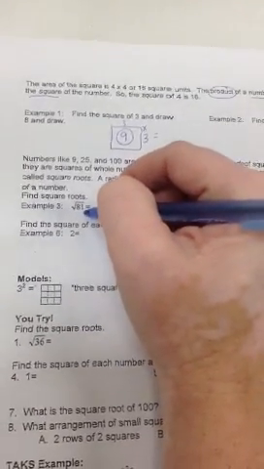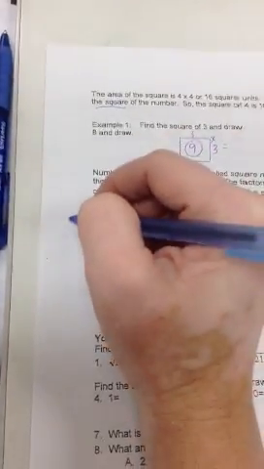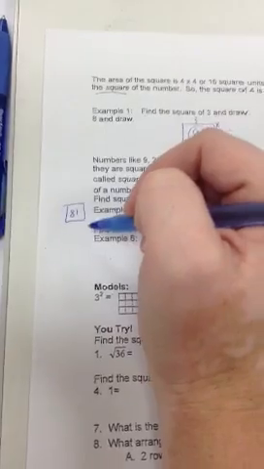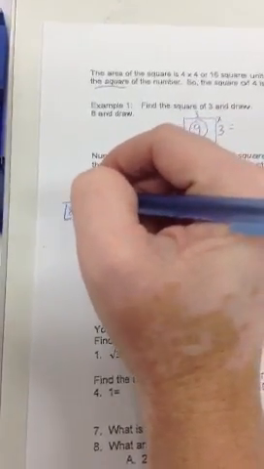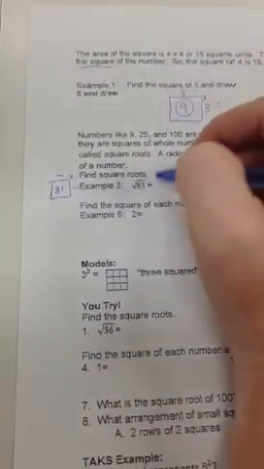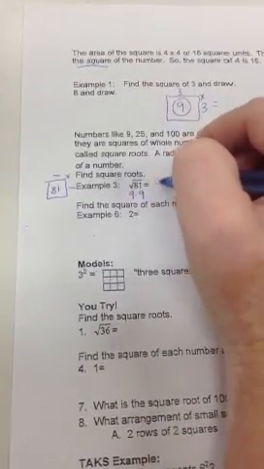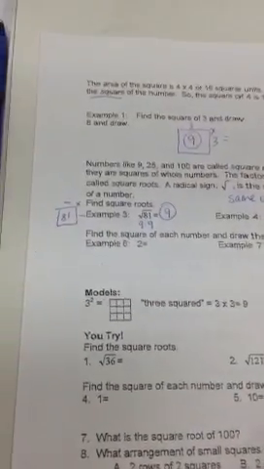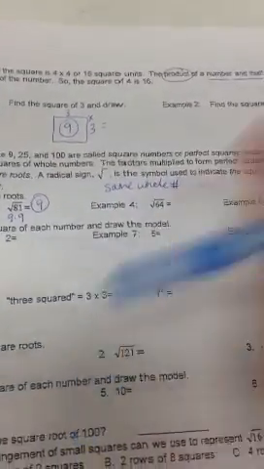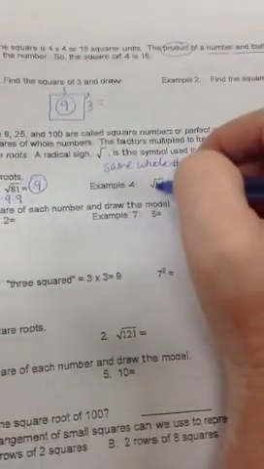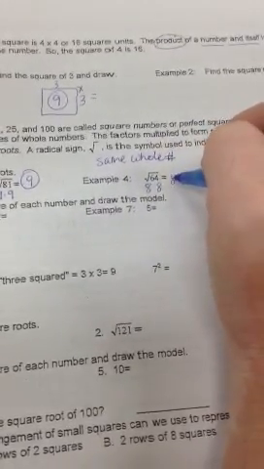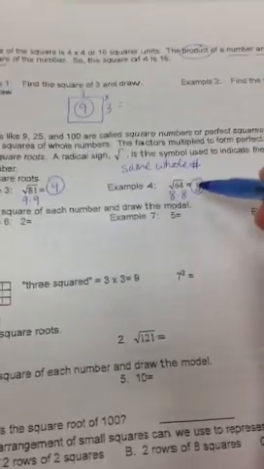So if I had square root of 81, that means if I had a perfect square of 81 squares, there were 81 little bitty squares in here, I want to figure out what times itself, what whole number times itself makes 81. And that'd be 9 times 9. So the root of 81 little squares is 9. That's how many would be on every side. If I did 64, I know that if I had 64 little squares, 8 times 8 makes 64. So 8 would be the perfect square root of that.